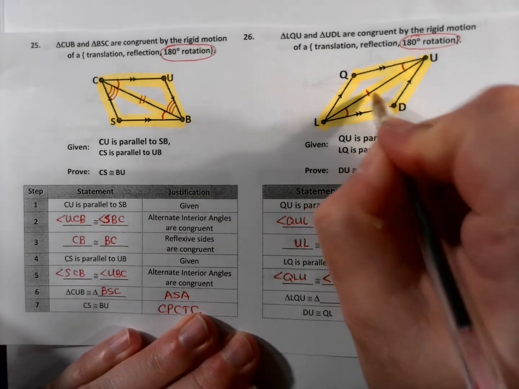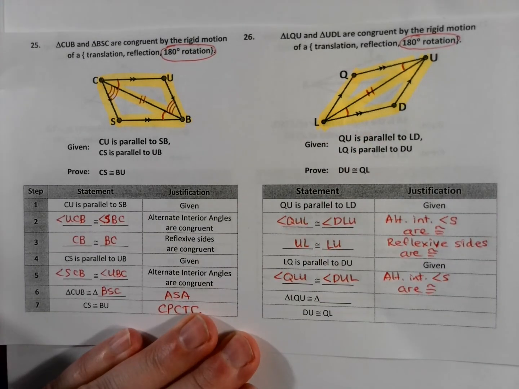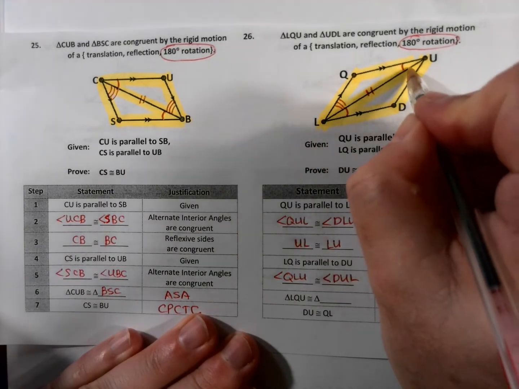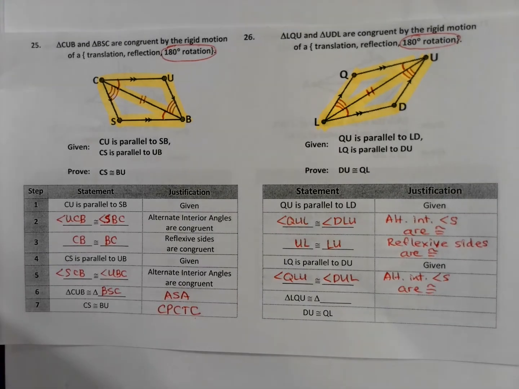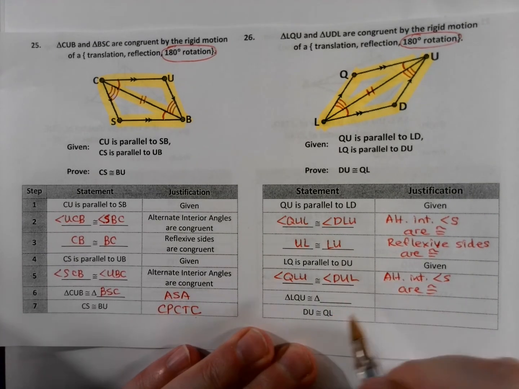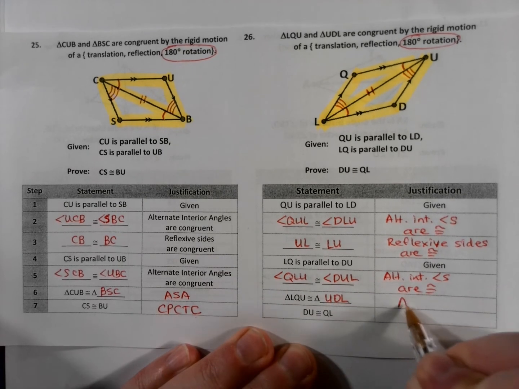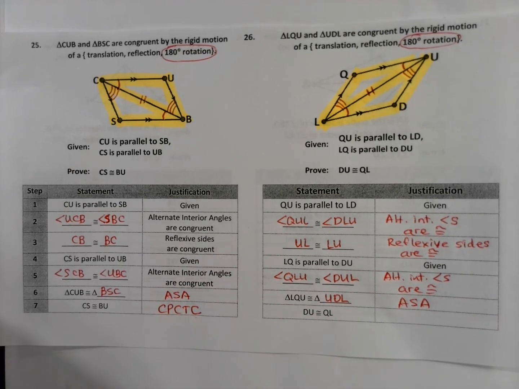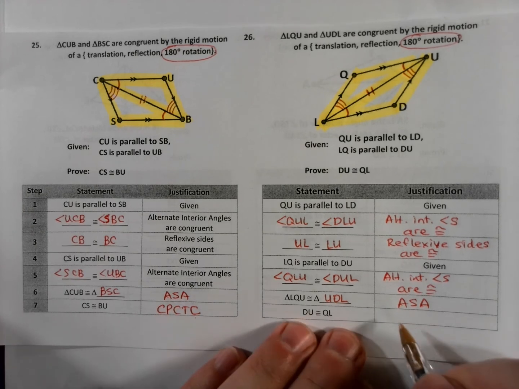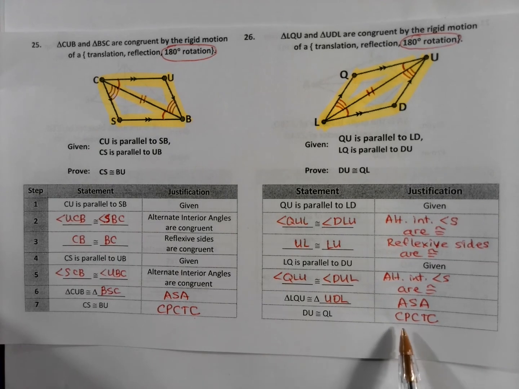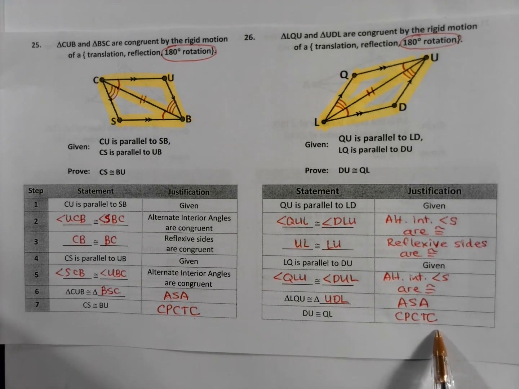So if we review our congruences again, we have angle QUL congruent to angle DLU, UL congruent to LU, and angle QLU congruent to angle DUL. So our triangles are going to be congruent by angle, side, angle. Once we've established that, again, anything is congruent. That's why we can say D to U is congruent to Q to L, CPCTC. Again, corresponding parts of congruent triangles are congruent.